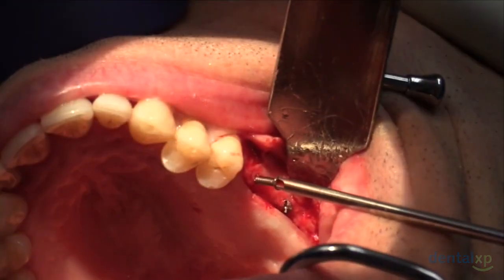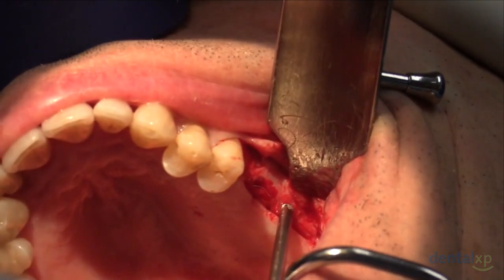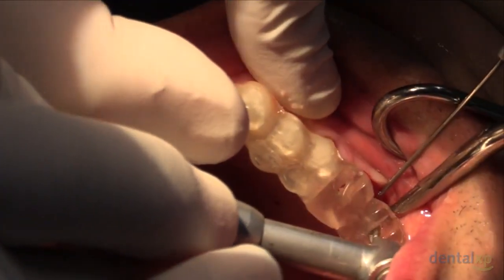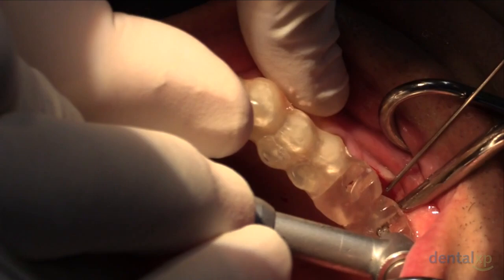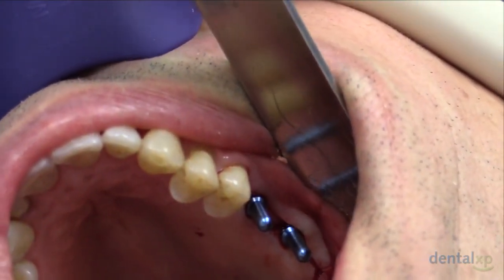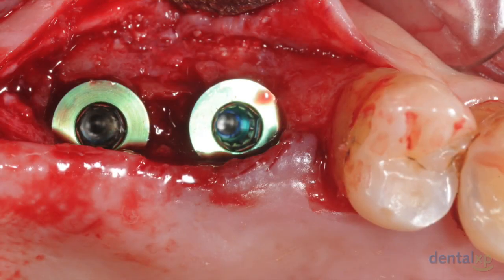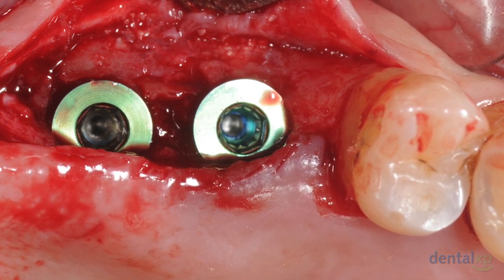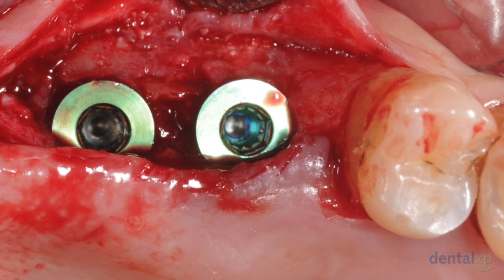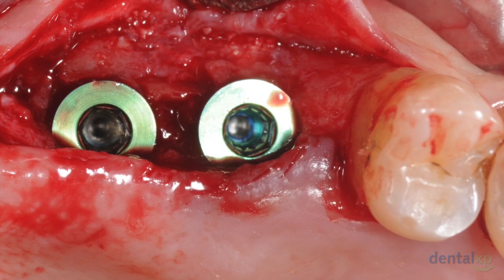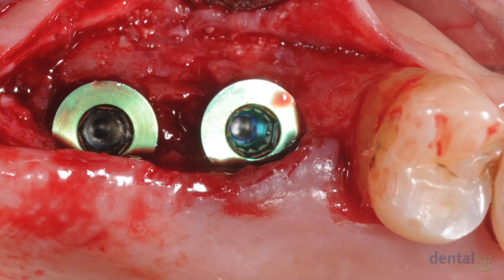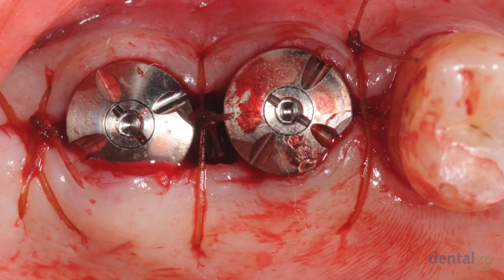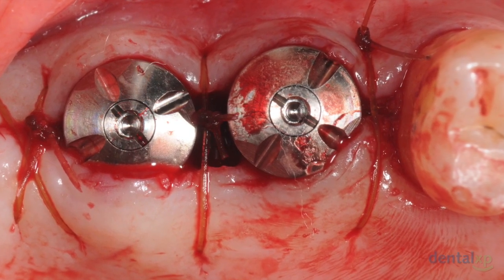The fixation screws are then removed, the surgical guide is positioned, and our initial implant sites are prepared. The guiding pins are then placed to confirm the trajectory and the position. Implants are then placed, and because of the cortical nature of the bone graft at the crest, they have great primary stability. So we can proceed with a single stage placement of the implants and the healing abutments.